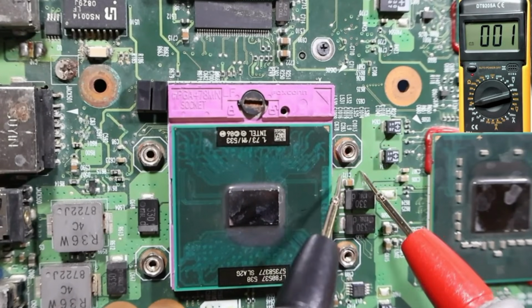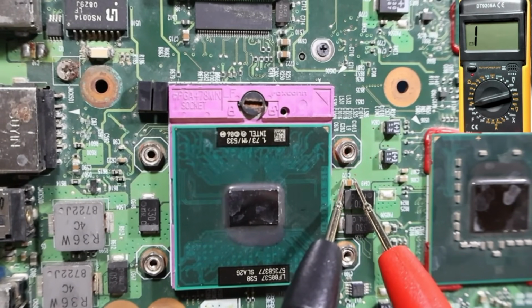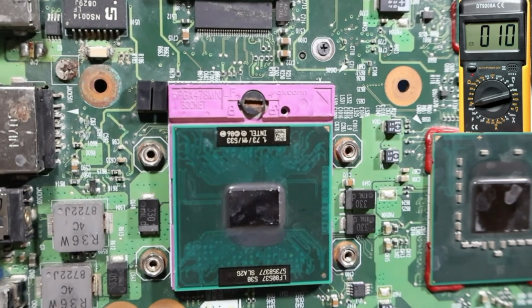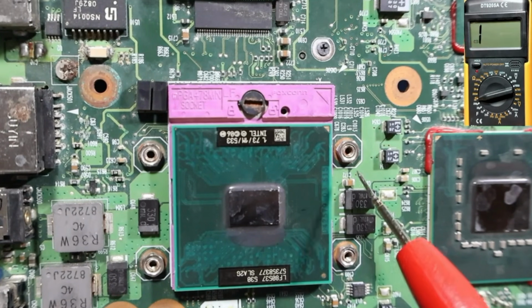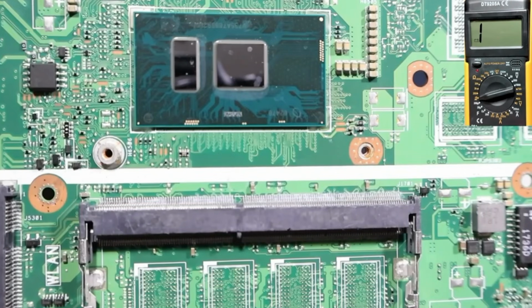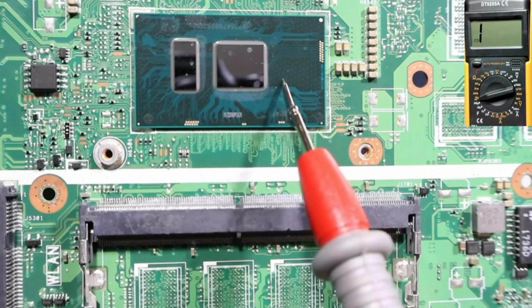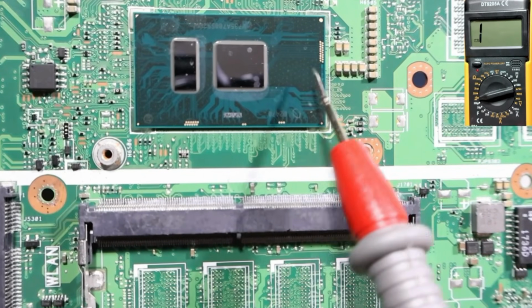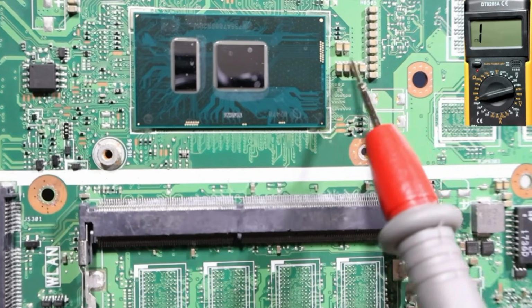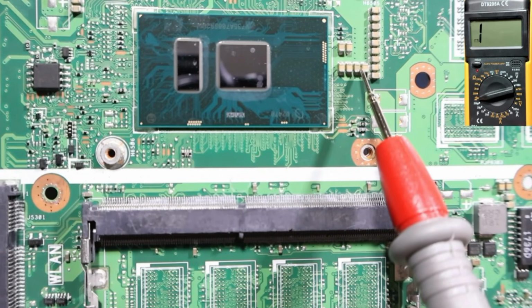If I check again, as you can see, I have a low reading. So pay attention to the capacitors near the CPU and chipsets. Always you will get a low reading. I know you have a question right now: what about the CPUs that we cannot remove? How can we identify and know if the capacitors here are shorted or good?